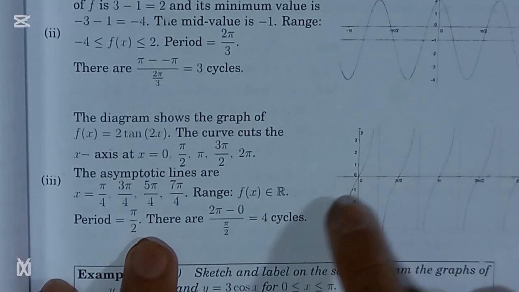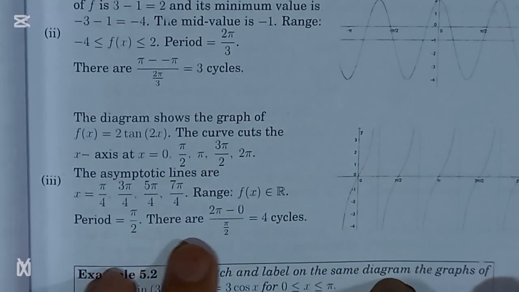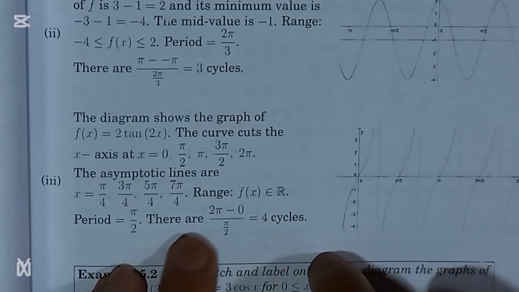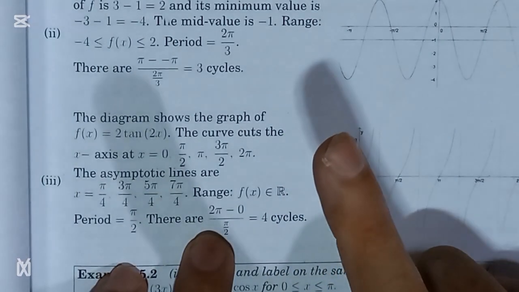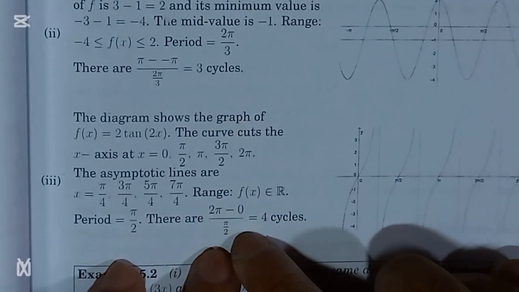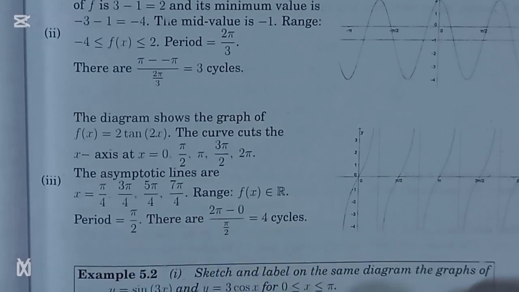The period is pi by 2 because after an interval of pi by 2 the graph repeats itself. For the number of cycles, the range was from 0 to 2 pi. So 2 pi minus 0 over the period, that is pi by 2. Solve it on the calculator and you will get the answer: 4 cycles.